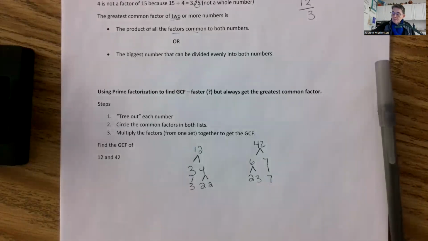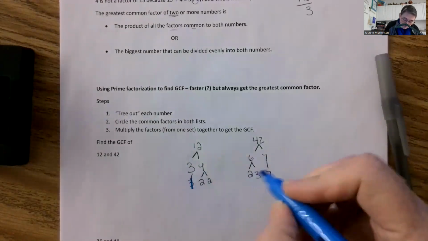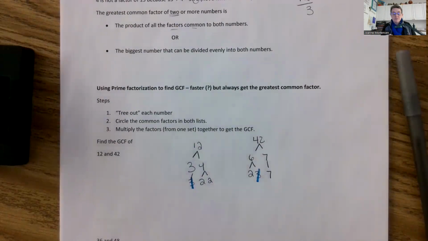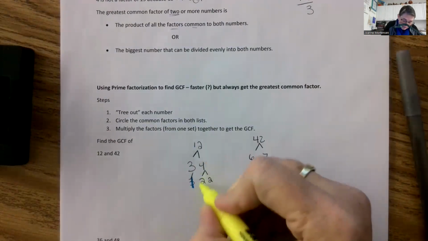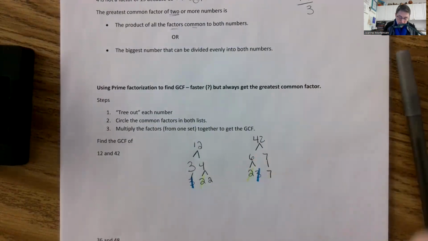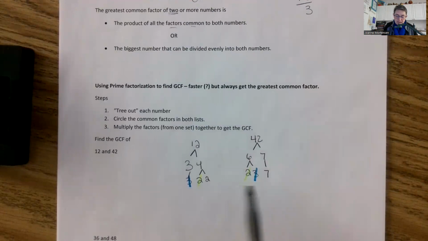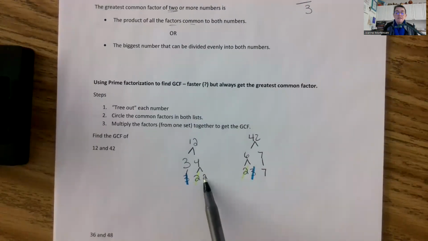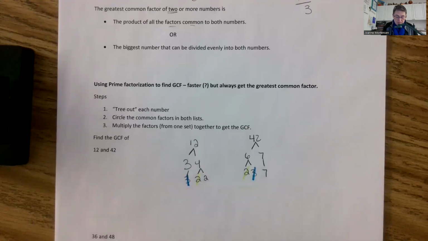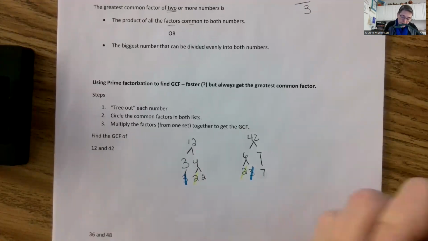I can see in my first number there's a 3, and there's another 3 in the other. So that's a common factor. Wait, there's more. There's also a 2 in this one and in this one. We're talking about numbers that are in both sets. This 2 is not a common factor because there's no 2 over here. I already paired that off, and the 7 doesn't go anywhere.